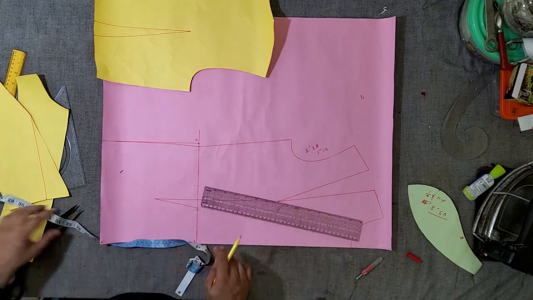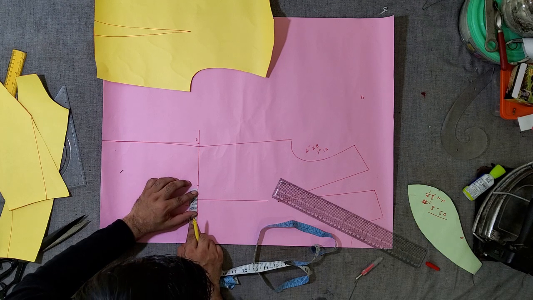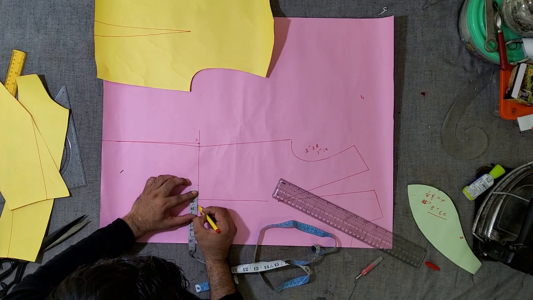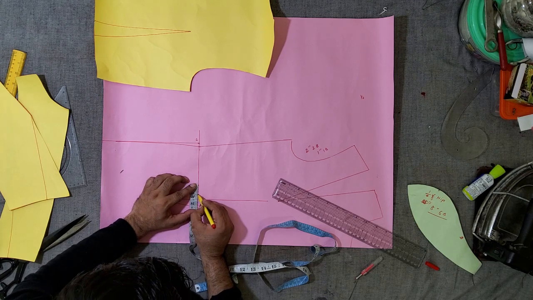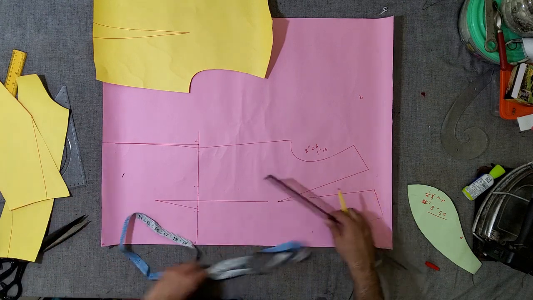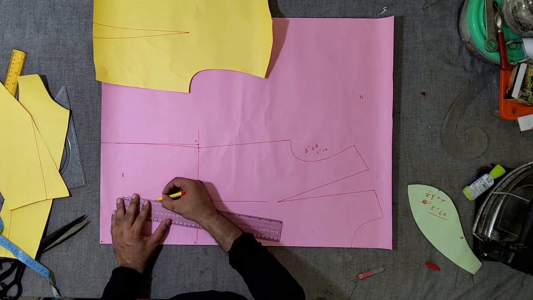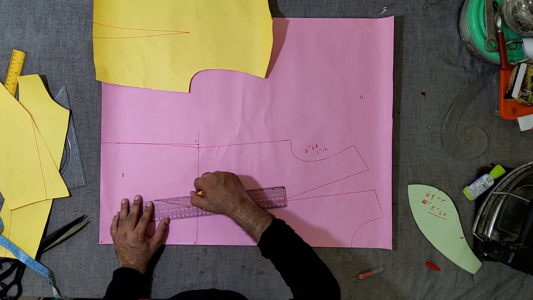Now I think it is more. Wait, I think, yeah, I have taken a lot, so 1 2 3 4, it will come here. 1 2 3 4. Yeah, this is correct. This is not the correct line, sorry about that. This will be here and this will be here.